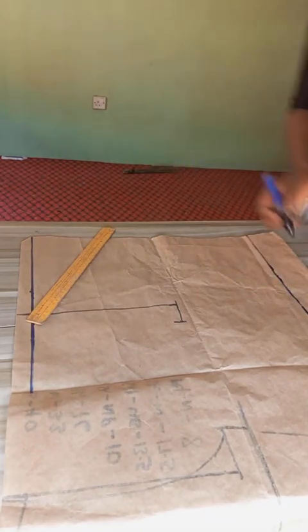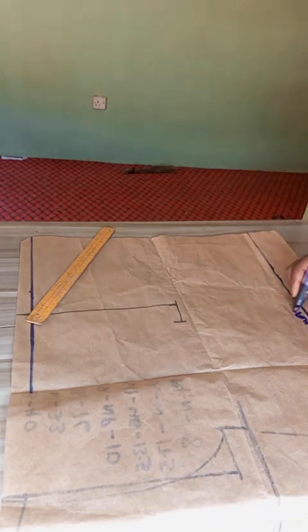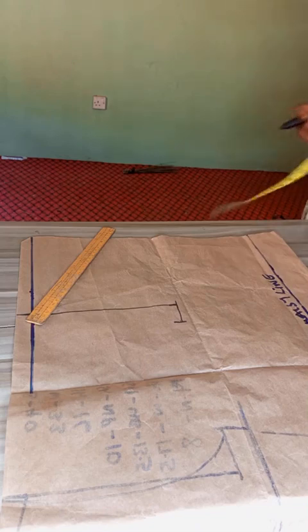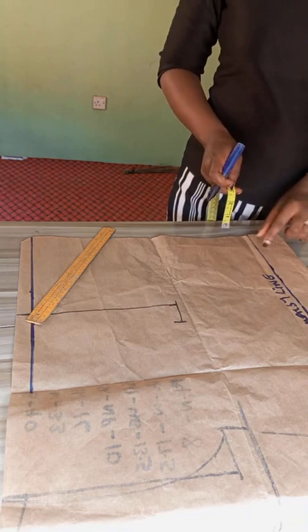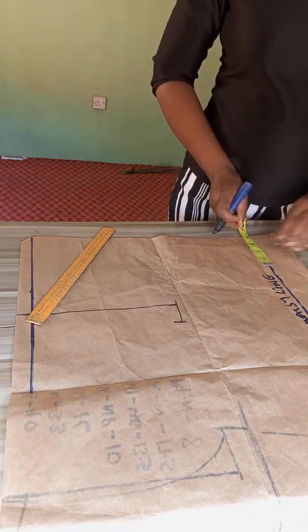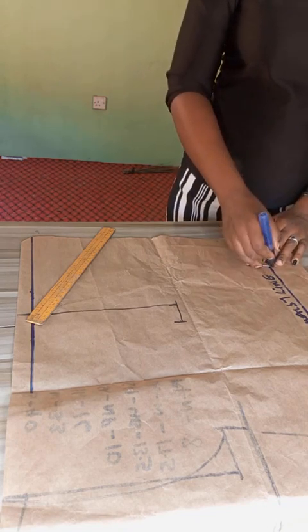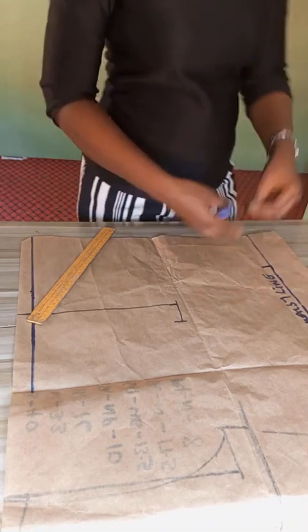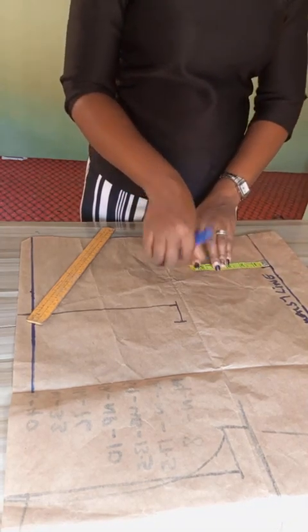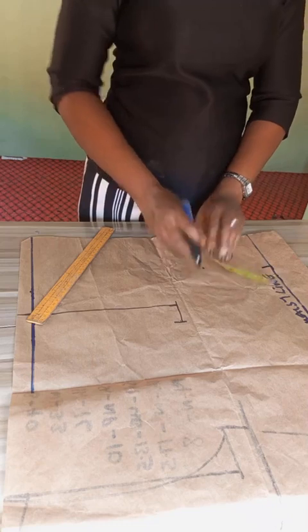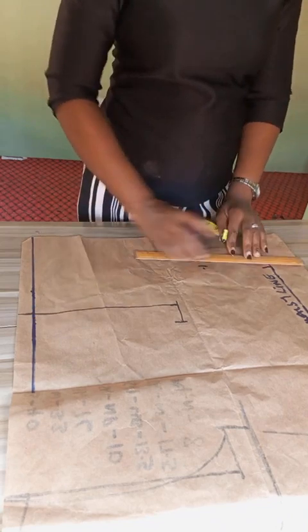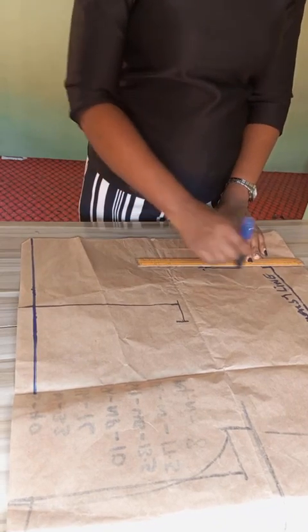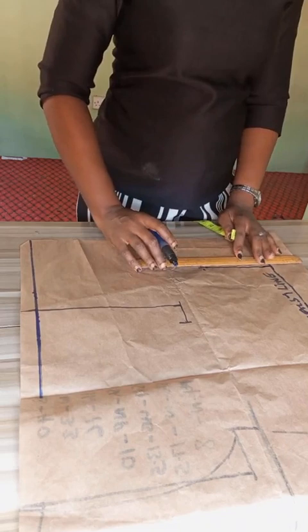So I'm labeling it, writing it out so that you see it clearly. That is our waistline, and that is where we're going to input our waist measurement. But before we input our waist measurement, I'm going to use my nipple to nipple measurement. So from the waist, I go up by 5 inches towards the bust area. So I rolled it down to the waist, so 4 inches.